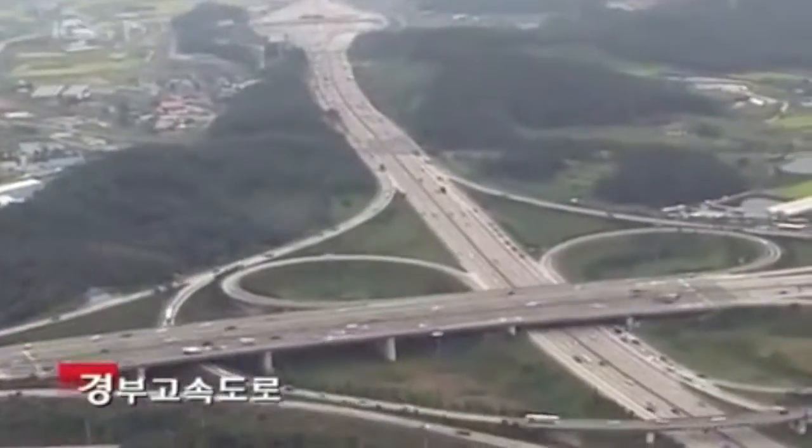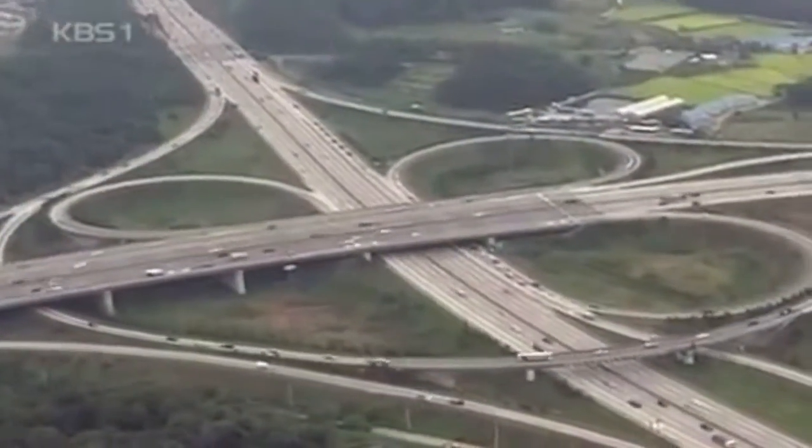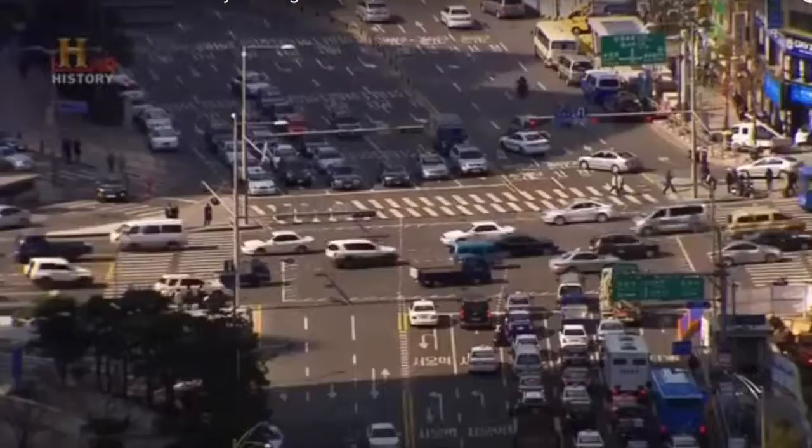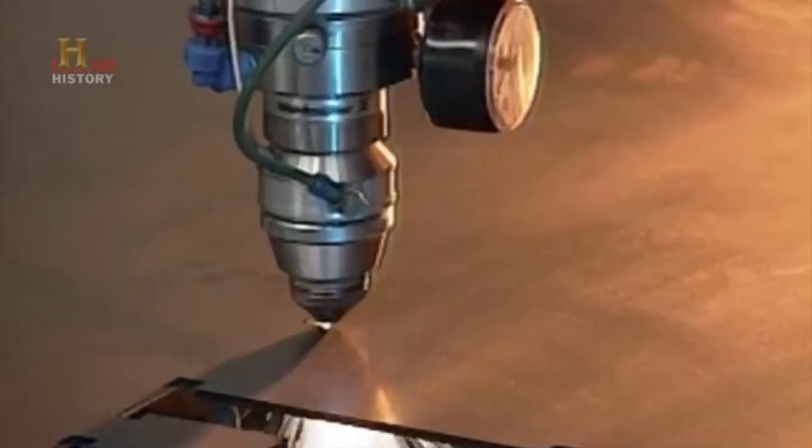Rapid economic growth brought a drastic transformation in Korea's industrial structure. South Korea is a major player among the world's top exporting nations. There are many South Korean companies by market cap that have benefited from the country's export boom.